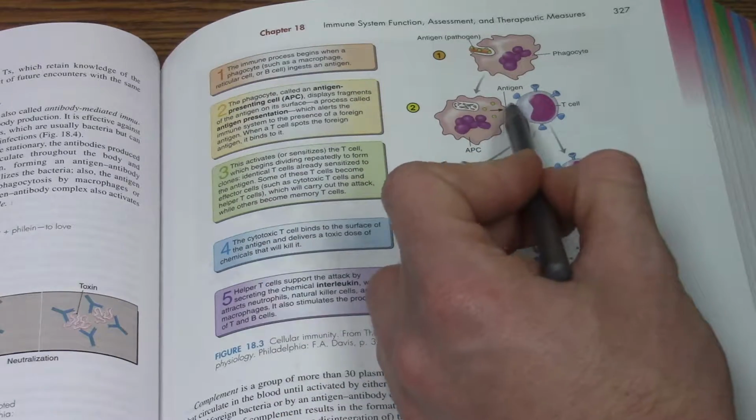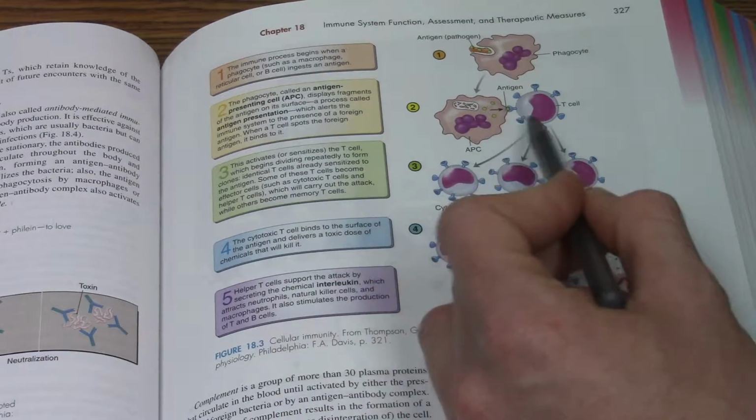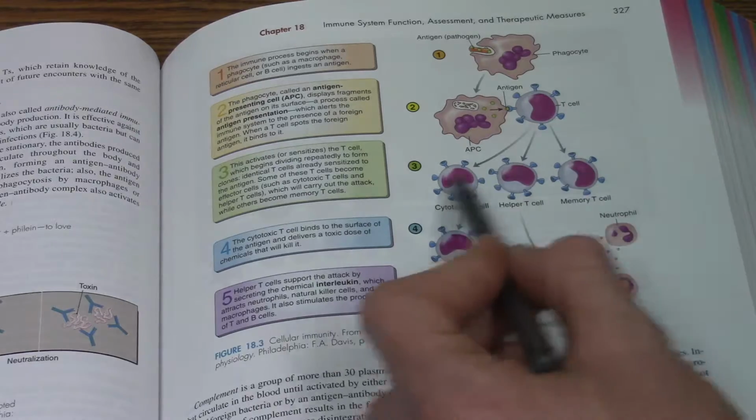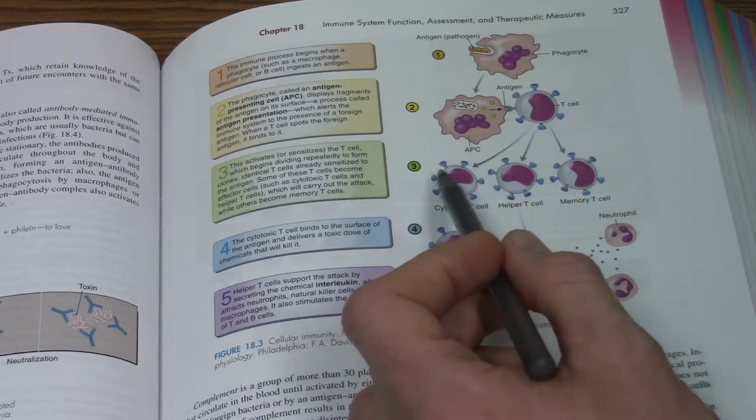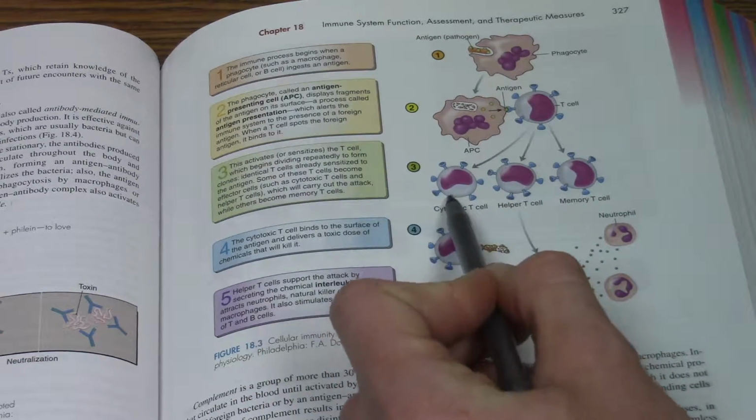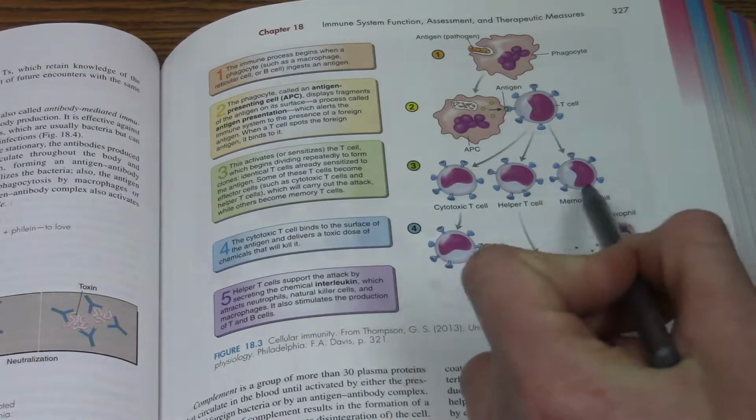And so the T cell is going to take them up, and let's see, what it does with it, it's going to do a couple things. Okay, so we see that it can become cytotoxic, become a helper cell, or a memory cell.